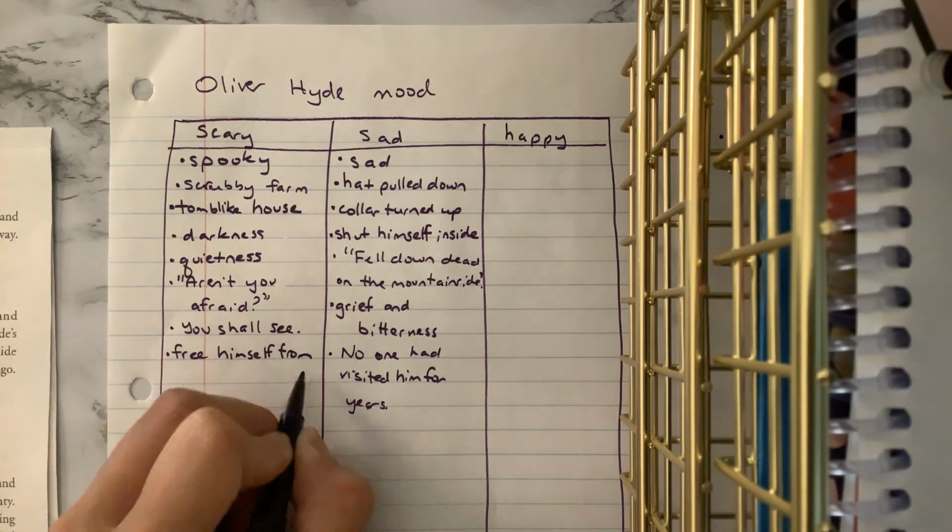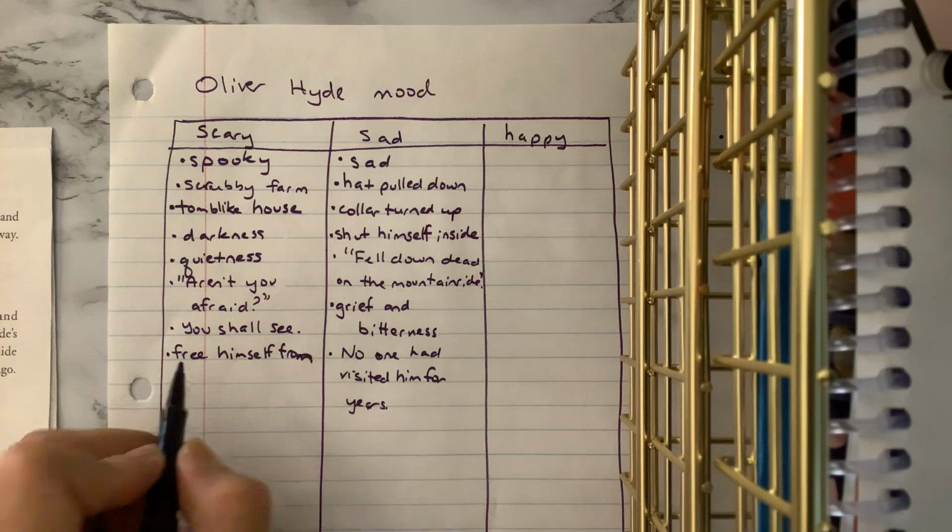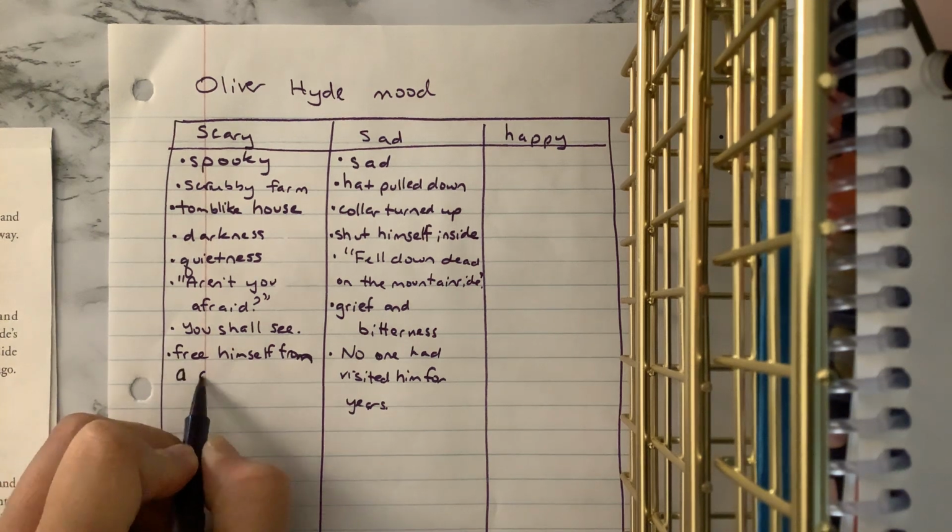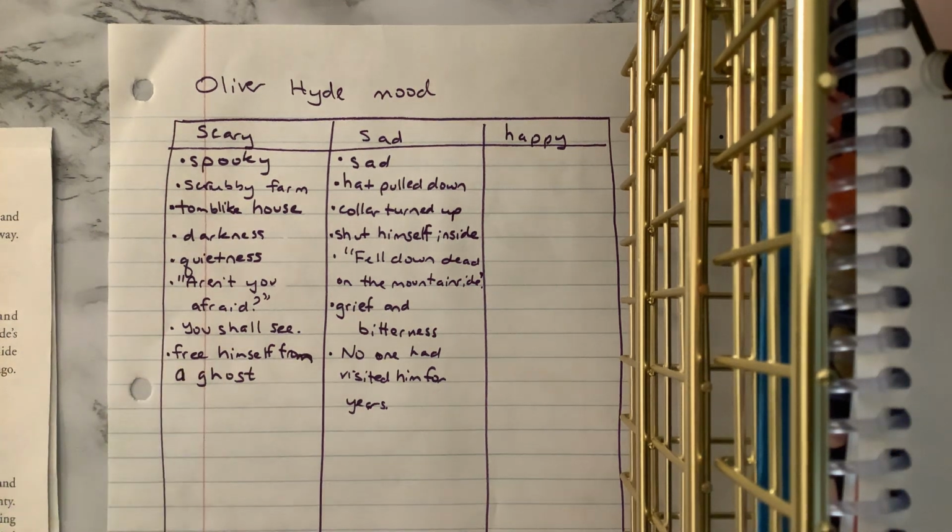This is a simile here, right? As if he is trying to free himself from a ghost. But again, this kind of seems like a scary thing, right? To describe a ghost haunting him.